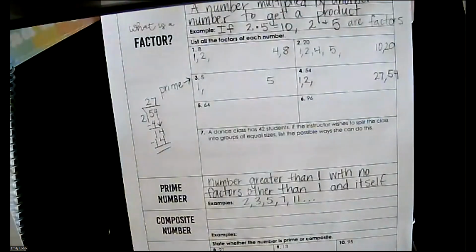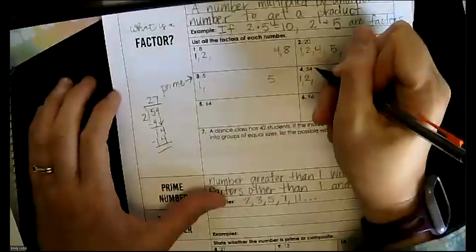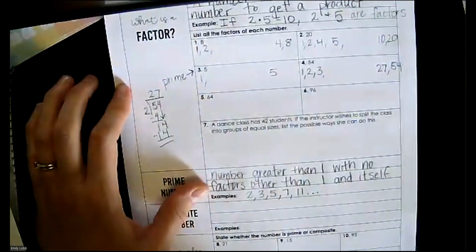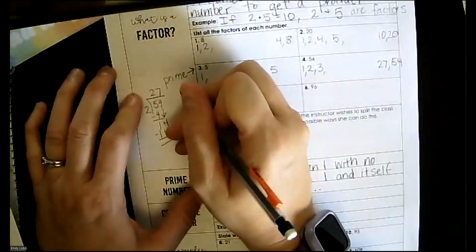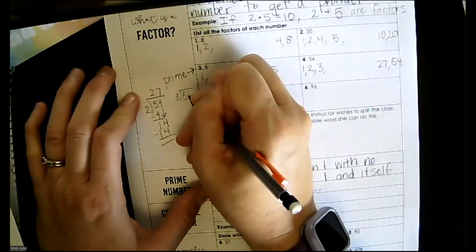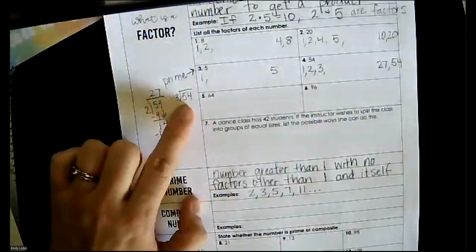Is it divisible by 3? What's 5 plus 4? 9. So is it divisible by 3? Yes. All right, how many times can 3 go into 5?